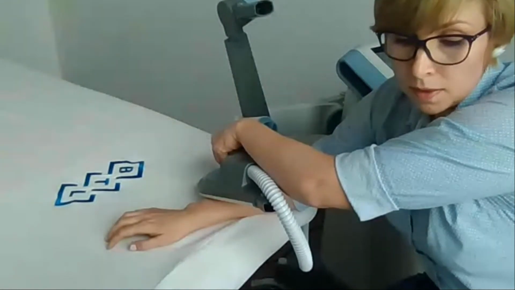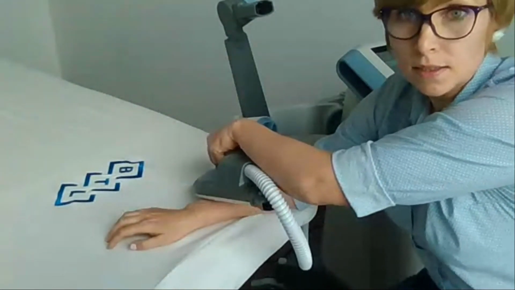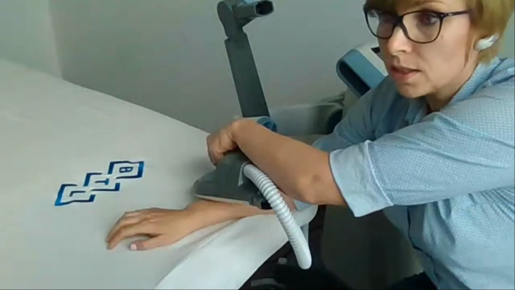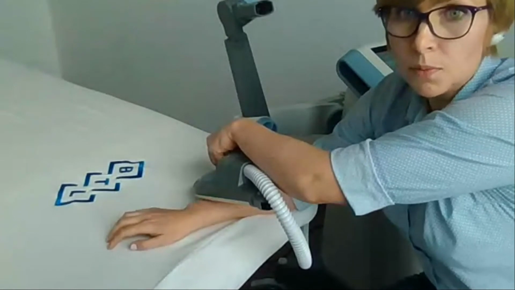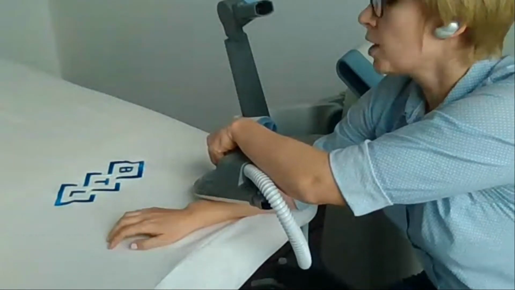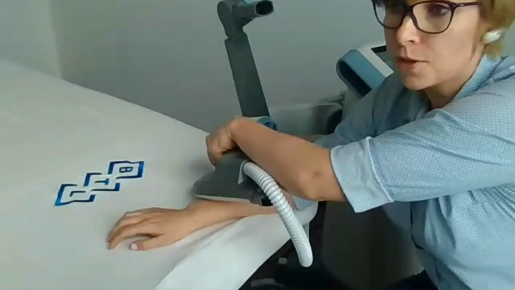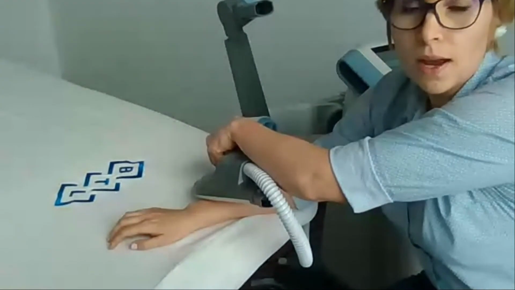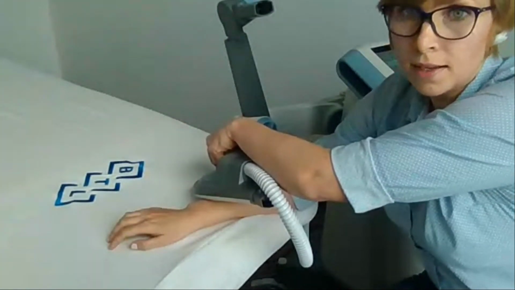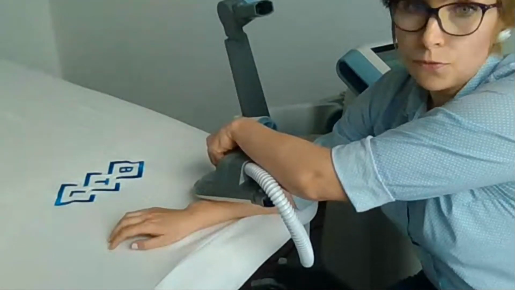So in this case, we have to adjust the intensity level in every session, because every day is different, every patient is different, and every stadium, every disease is different. So every patient has to be treated individually and has to have the intensity adjusted in a different way.